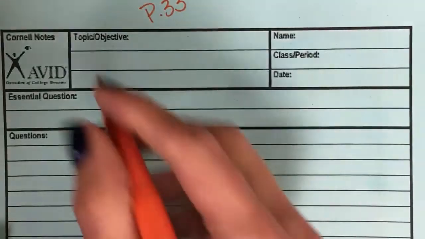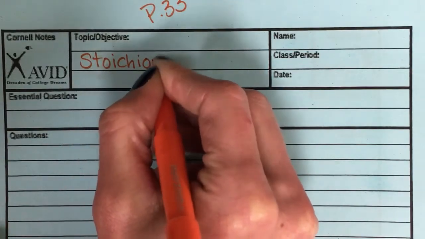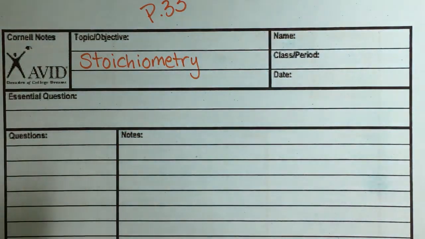We're going to be talking about something called stoichiometry. Now, stoichiometry is a big fancy science term that's basically changing from one unit to another within a chemical reaction.